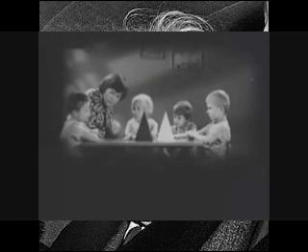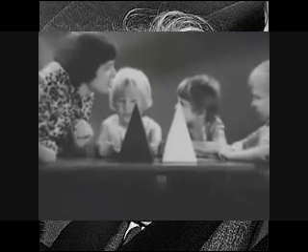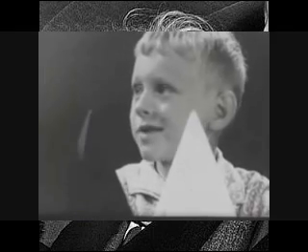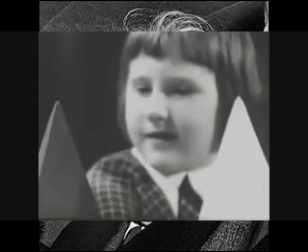Andrei, what color of the pyramid? Both are white. Olenka, what is the color of the pyramid? Both are white. Give the black one.